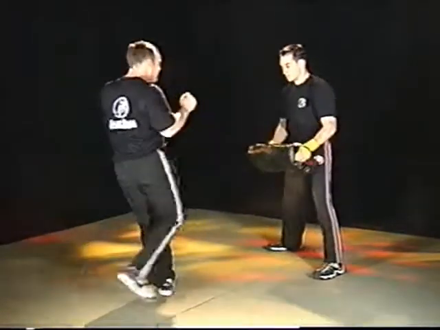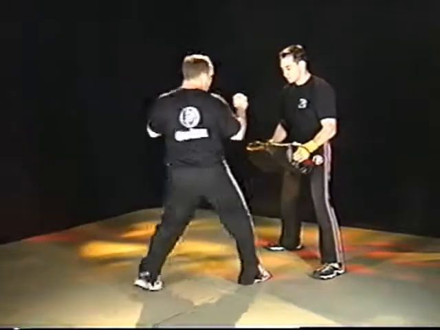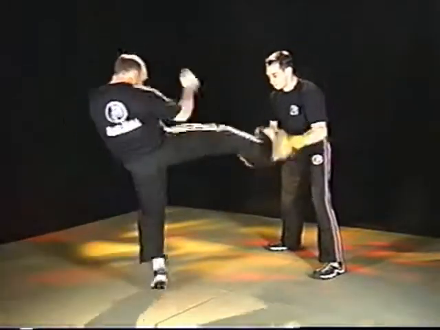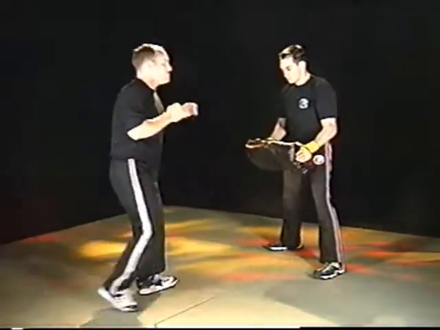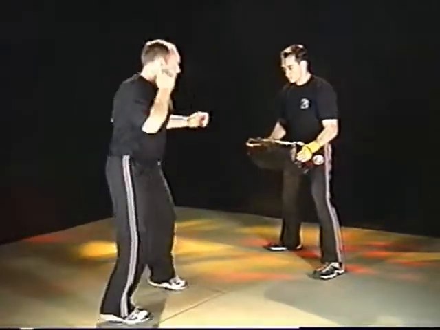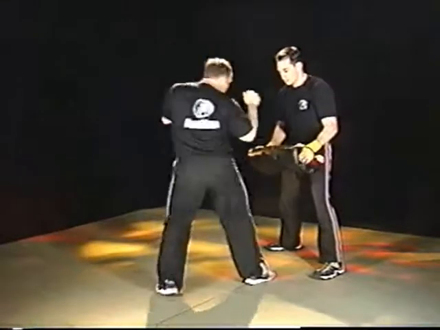Note what is occurring with the base leg. As the kick is on its way being delivered to the target, the heel of the base leg turns inward so that the hips can extend forward and deeper to develop greater range in the kick and greater power.